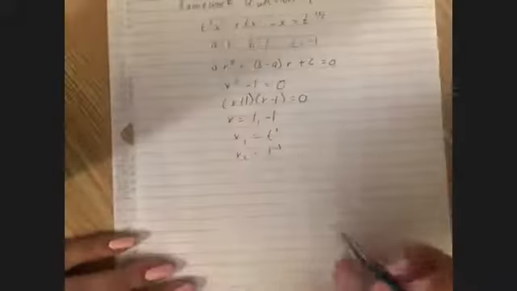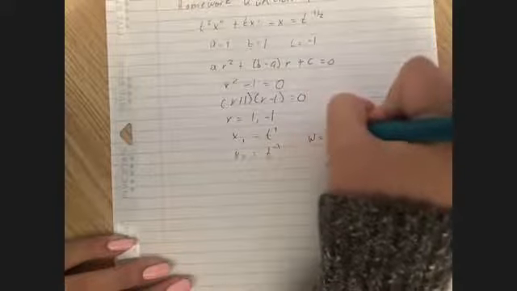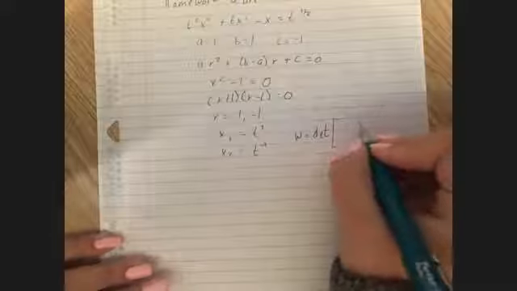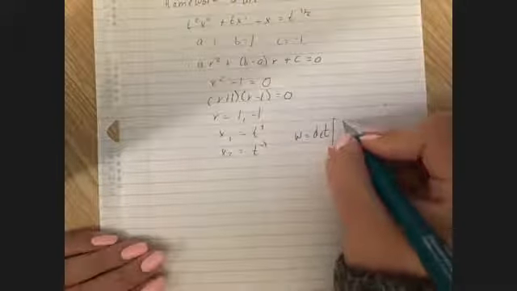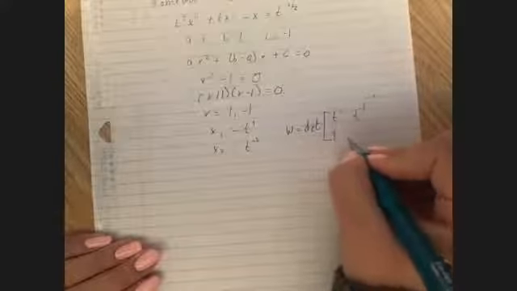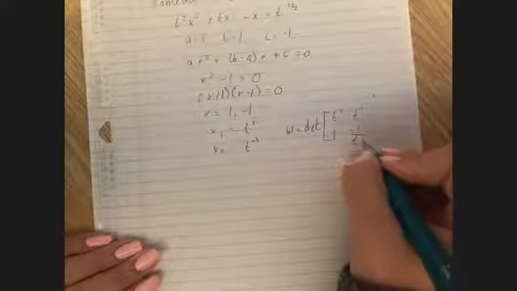So then the Wronskian of this is equal to the determinant of x1, x2, and x1 prime and x2 prime. So that's t to the 1, then t to the -1, and 1, and -1 over t squared.